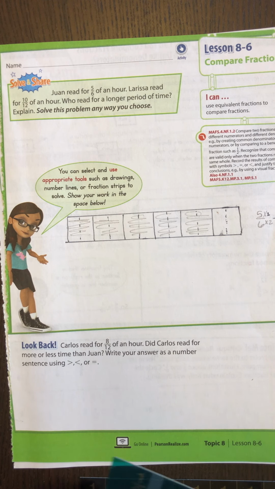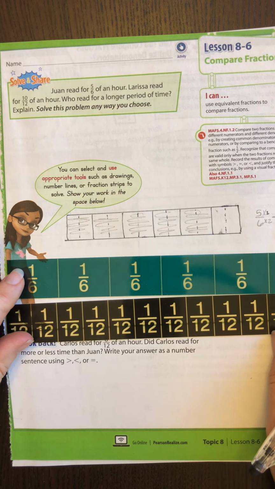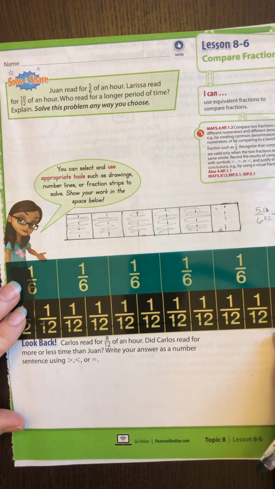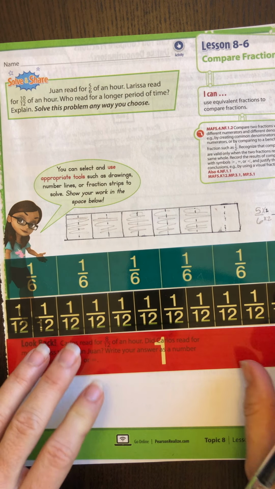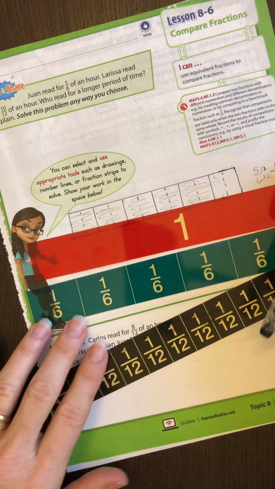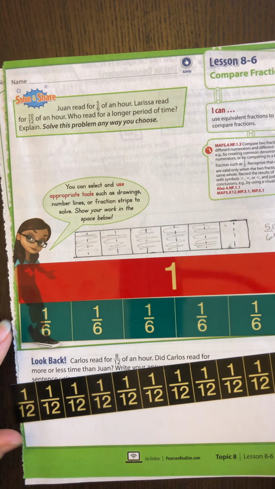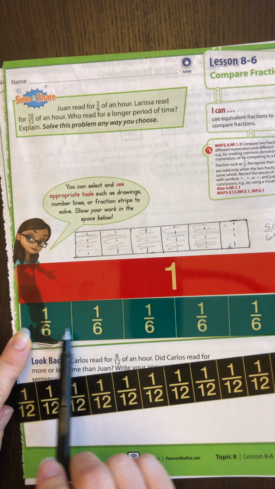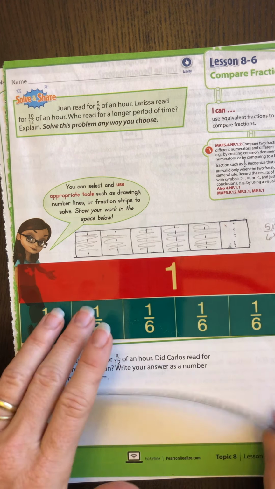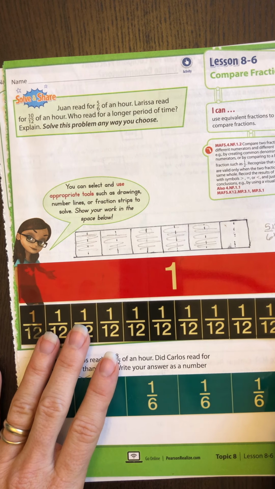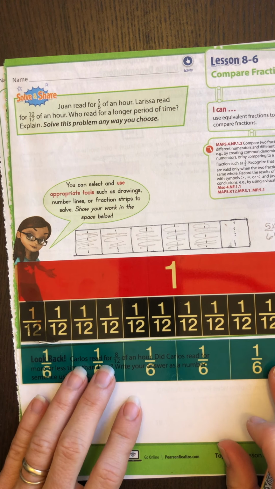I have fraction strips here. If we were in school, I would have some for you all to practice with, but you'll just have to look at mine. So this is a whole. This red one's a whole. And if we divided our whole into 6 equal pieces, this is what they'd look like. 1, 2, 3, 4, 5, 6. Remember, the denominator, or bottom number of your fraction, is the number of equal pieces of our whole. Now, if we divided the same whole, same size, into 12 equal pieces, or 12ths, it would look like this. Notice how they line up.